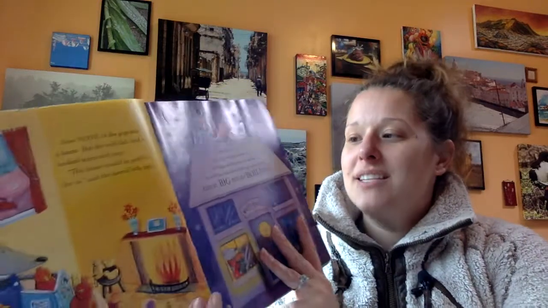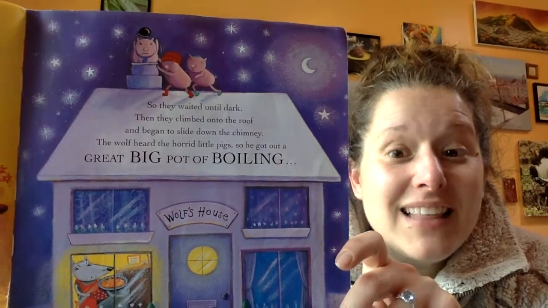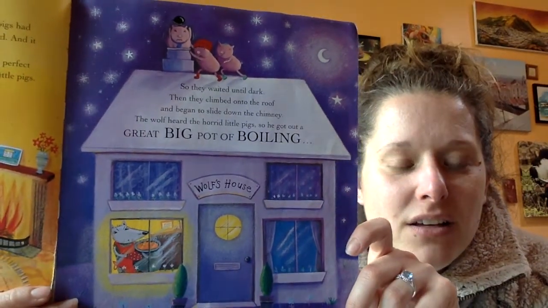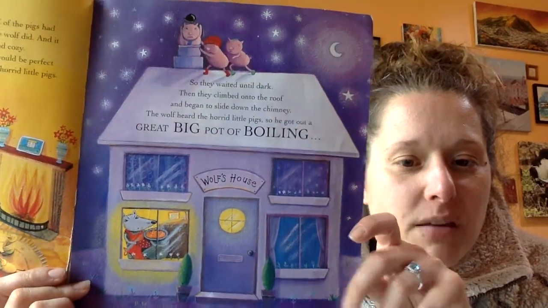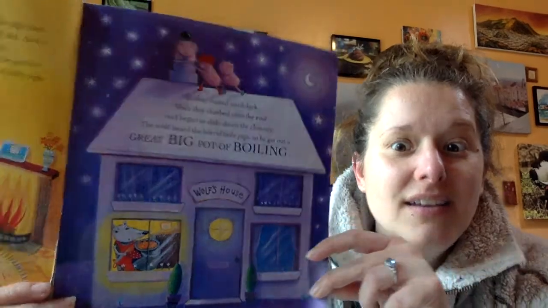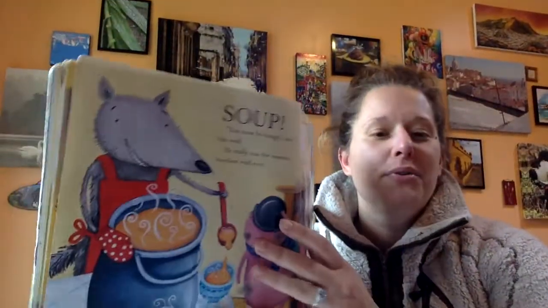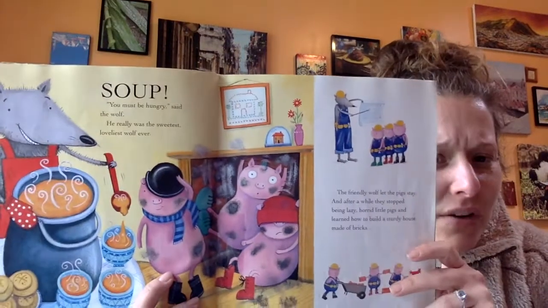So they waited until dark. Then they climbed onto the roof and began to slide down the chimney. The wolf heard the horrid little pigs, so he got out a great big pot of boiling soup. "You must be hungry," said the wolf.